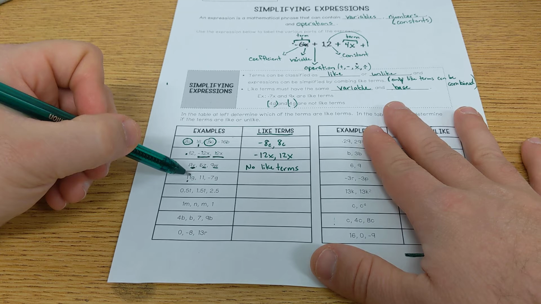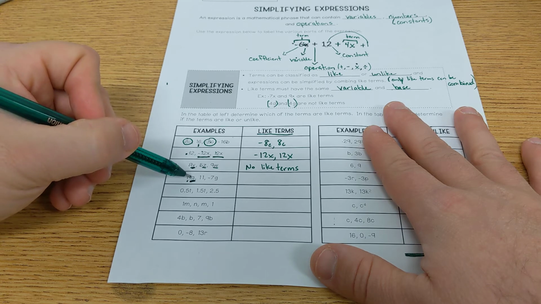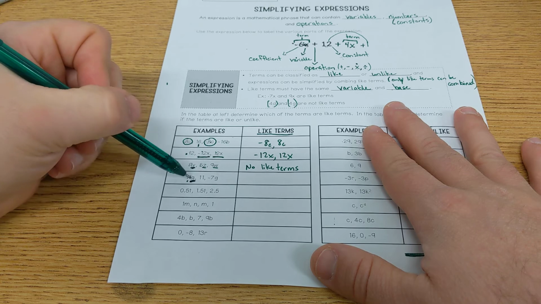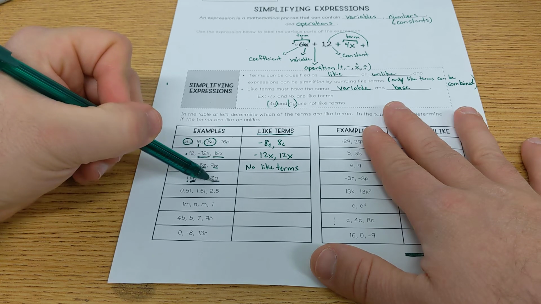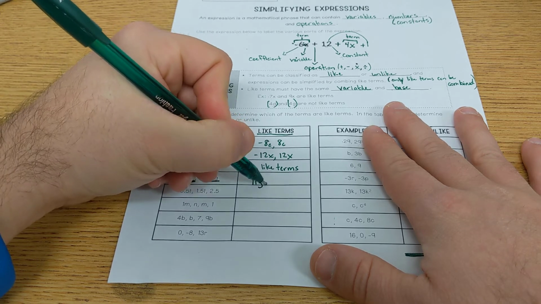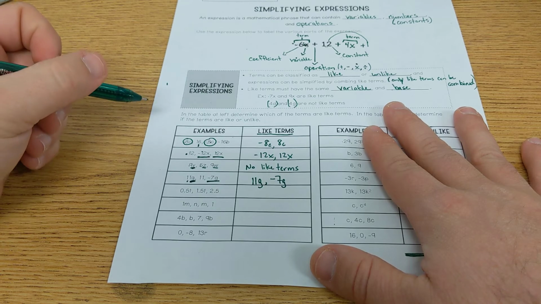Is this a like term as this? No. Why? Because of the variable. We want to look for things that have the same variable. So what has the same variable as 11g? Well, negative 7g. So we have 11g and negative 7g.